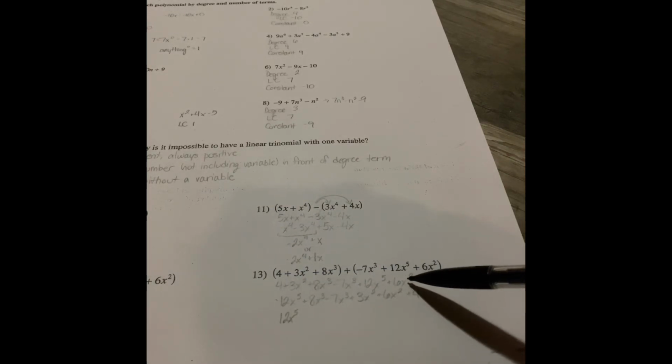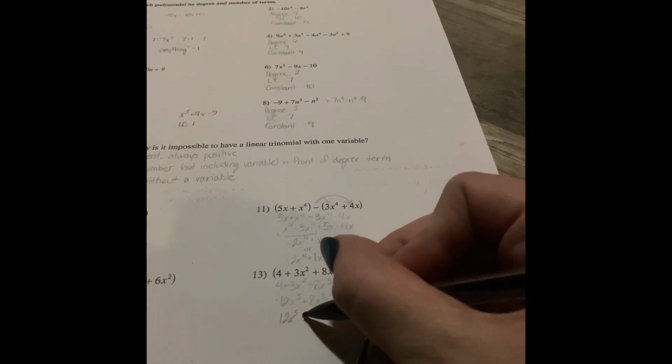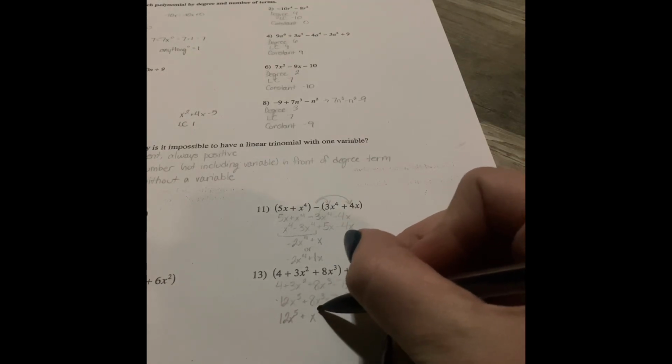Some of y'all will definitely be able to skip this step and go right here, or you'll start combining and you don't even need to write it all out. Try to show some work. I know as a teacher, it is easier for us to see where you went wrong when we can see your steps so we know how to help you.